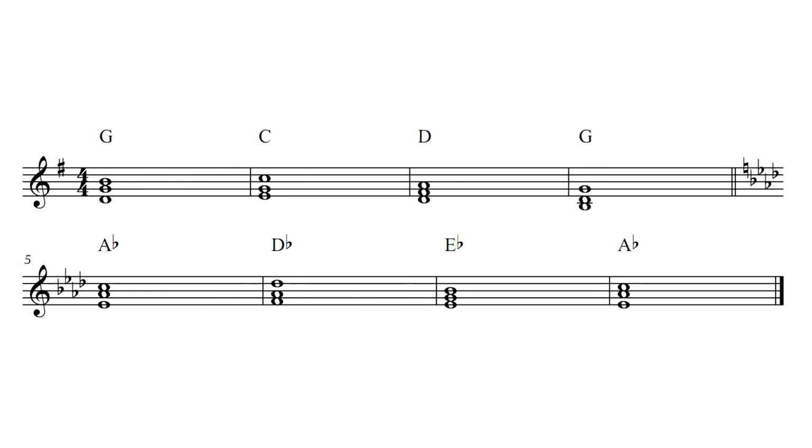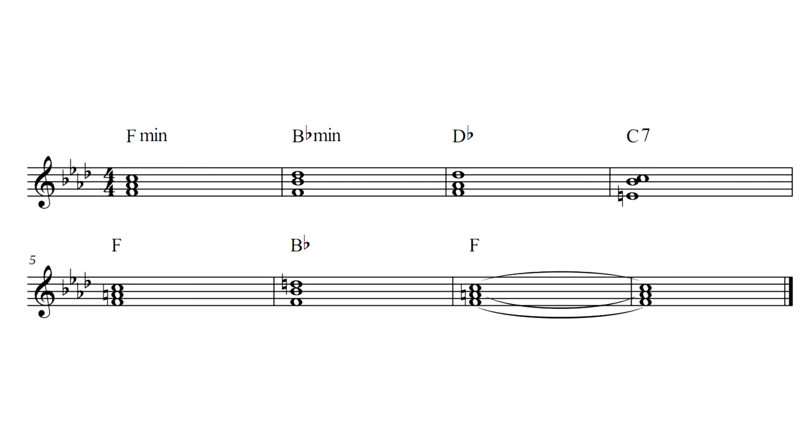Okay, the answer is pretty easy this time. The progression starts in the key of G major with a 1-4-5-1, followed by exactly the same thing, but up a half step in the key of A flat major. The second example is also one of the easier ones to spot, a mode change modulation.